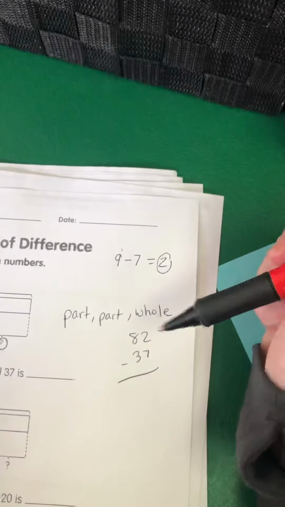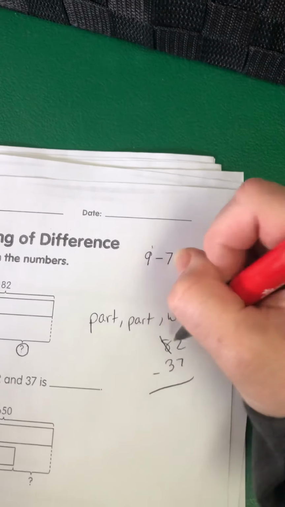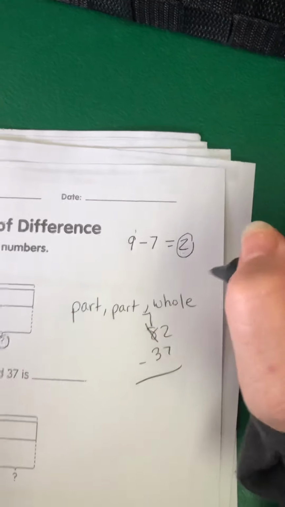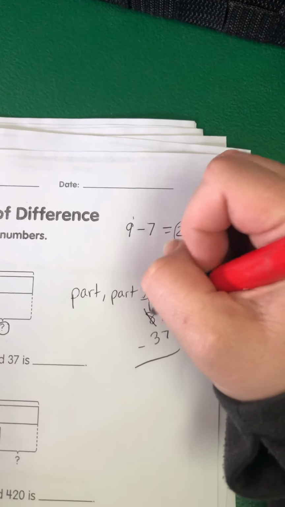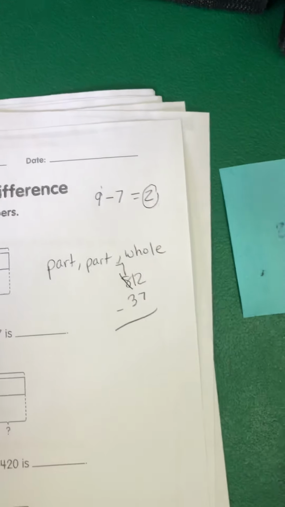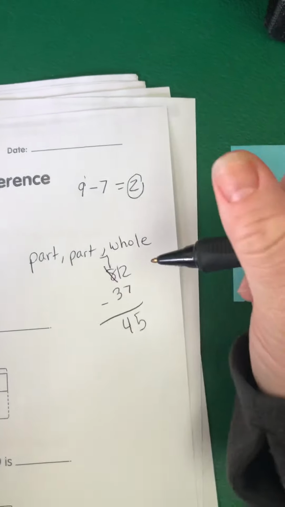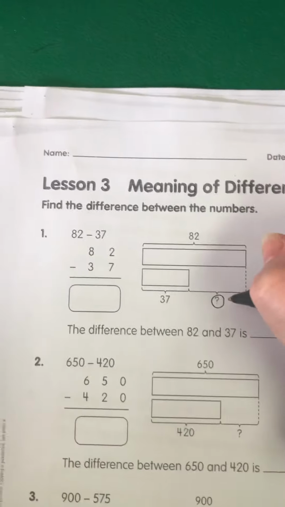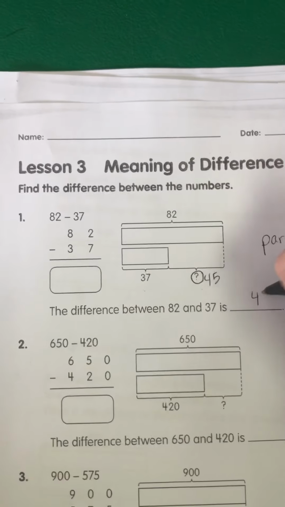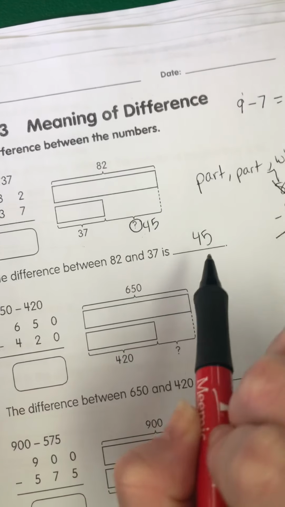So we know that we can't do 2 minus 7, so we tell the kids, we go to our neighbor and we regroup. We borrow 1 ten from our neighbor 8, and he becomes 7 tens, and then that becomes 12 because we add the 10 onto the 2 to make 12. So 12 minus 7 is 5, 7 minus 3 is 4, so we get our answer as 45 for the section that is missing there. Okay, so our answer is 45. So the difference between 82 and 37 is 45.